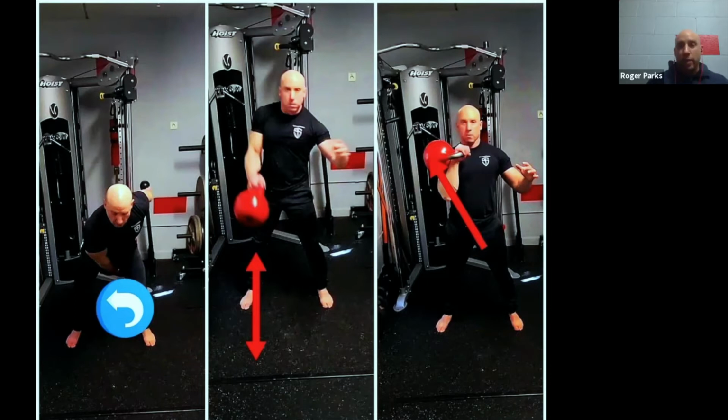There are other cleans, but this is not what we're talking about today. We're talking about a swing clean. So we want to take a kettlebell that's on the floor. We want to swing it back between our legs, and then we want to get it forward, up, and into the rack position. That is what we're trying to do.